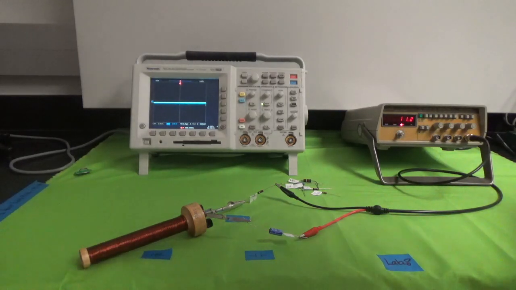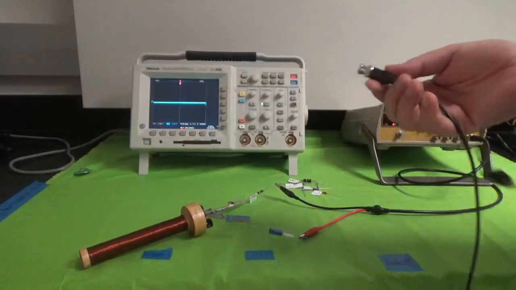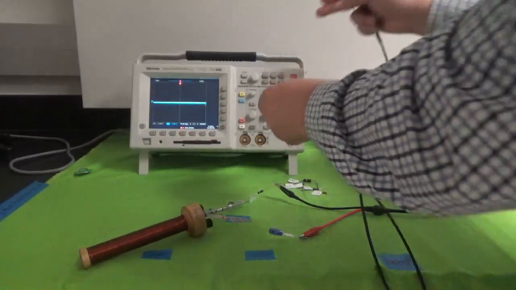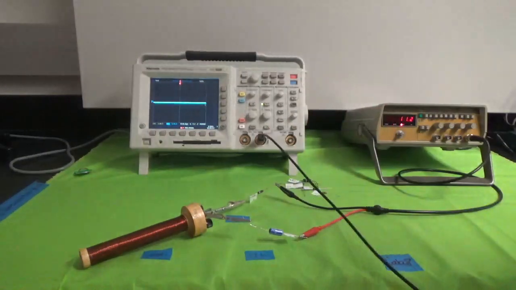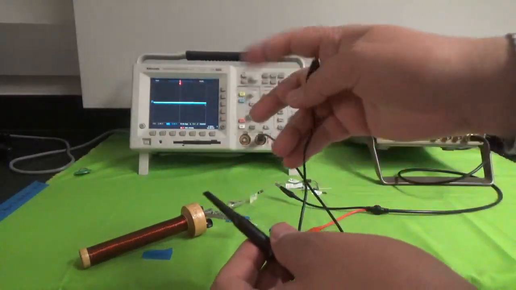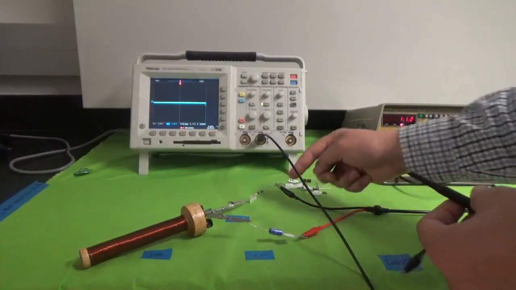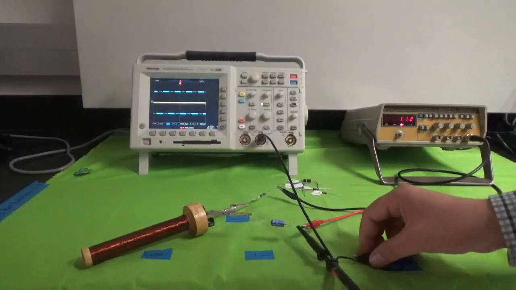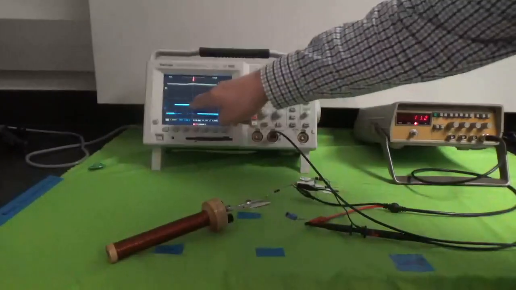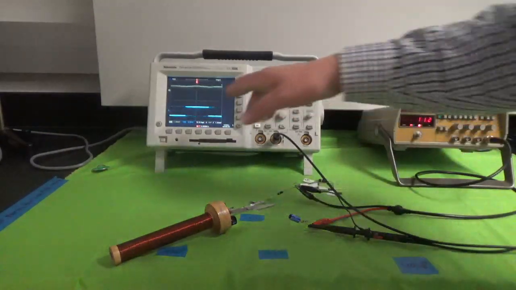Now what I will do, I will try to connect one of the coax cables to the oscilloscope, as you can see right here, and then connect those terminals across the power supply, as you can see. So I will do that right now. As you can see, we can see the voltage here from the power supply.